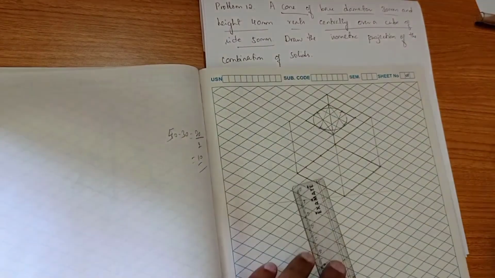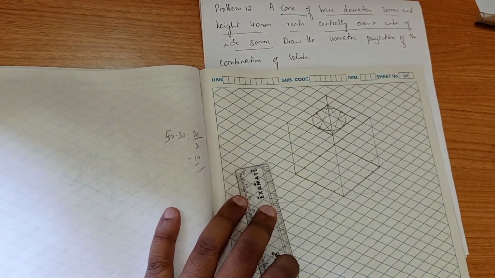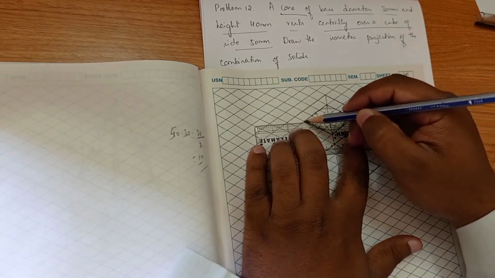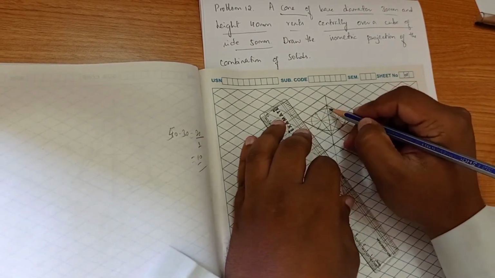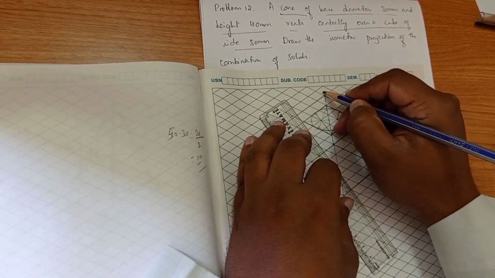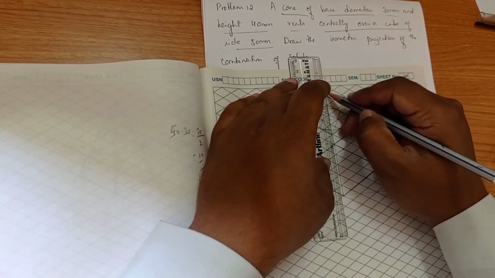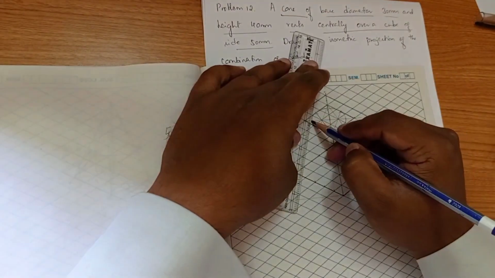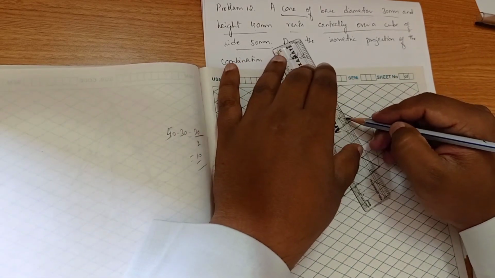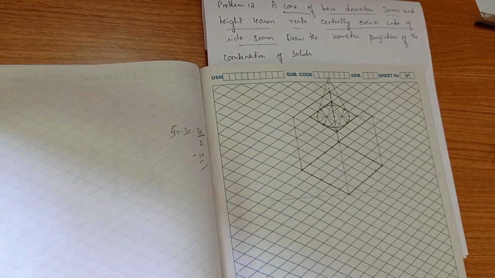We constructed a cone. So the cone of height 40 here. The axis is from exactly the center point, 1, 2, 3, 4. So axis height 40 here. Connect tangentially here. So this completes the problem.